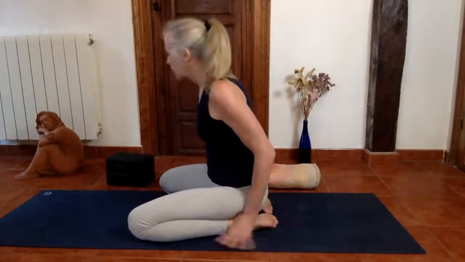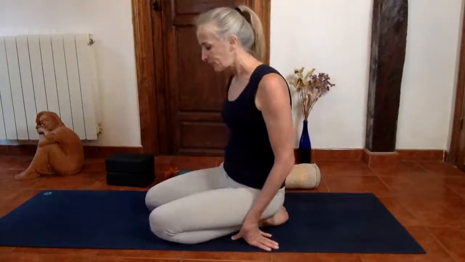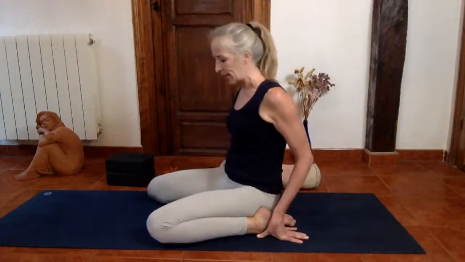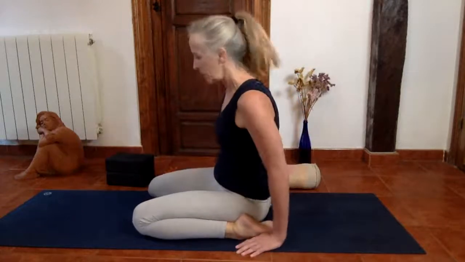Okay, so from here, if that was comfortable for you, then come into this position where you're opening your legs, opening your knees and sitting between your feet. Can you see I'm sitting between my feet?